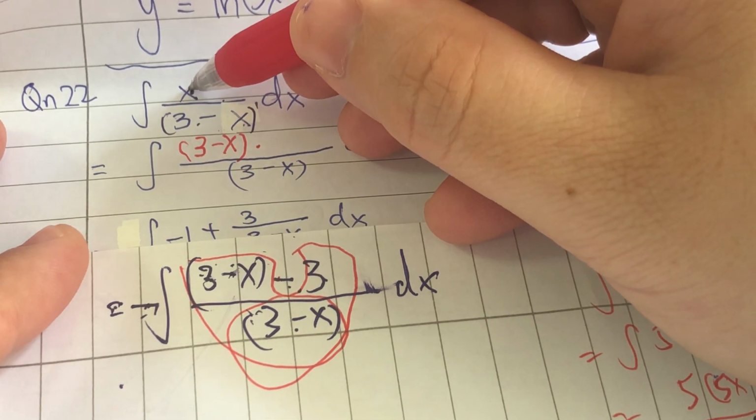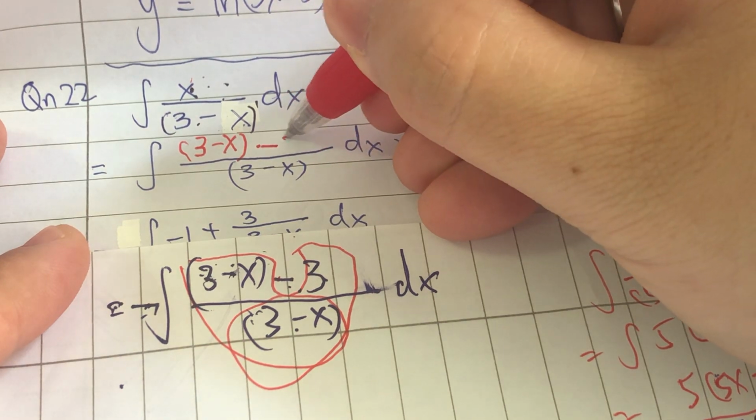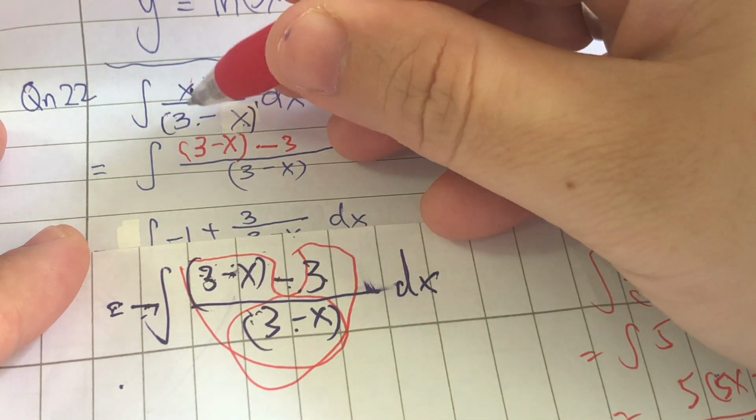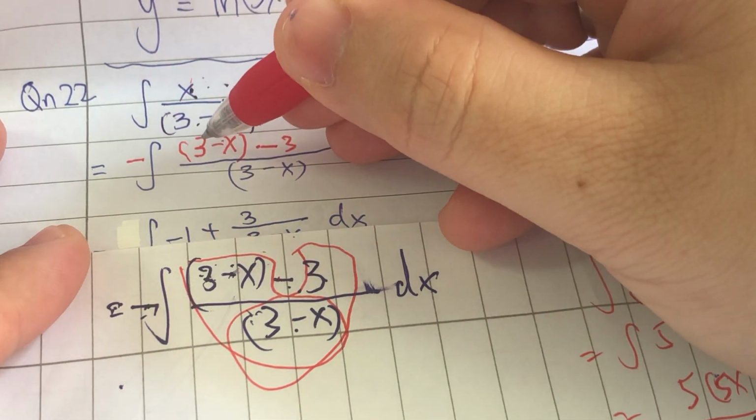Now you see, your x is not 3 minus x. Never mind, we go and put -3, then it is the same already. But it is not the same as you. I'm positive x, you're negative x. Now then I put a minus, and I am happy already. Okay.